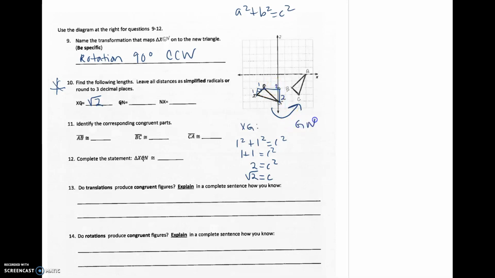So plug that into the Pythagorean theorem. 2 squared plus 2 squared is c squared, which is 4 plus 4. And that's going to be 8. So I can take the square root of both sides. The square root of 8 simplifies to 2 root 2, if we remember that from algebra. If you don't, it's no big deal. You can always write it as a decimal there. Honestly, I will take the square root of 8.